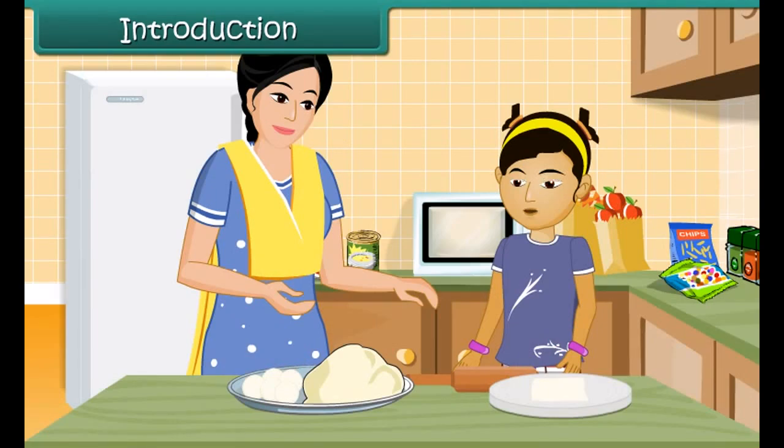Mom, the roti I rolled is not round. What should I do? That is all right. You can change the rolled dough back and try again. Mom, can I do that? Yes, Seema, this is one of the changes that can be reversed.